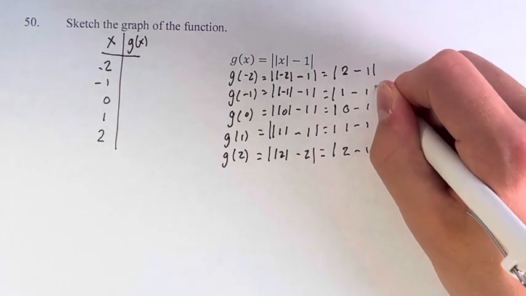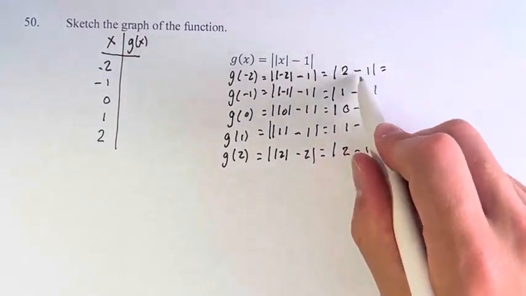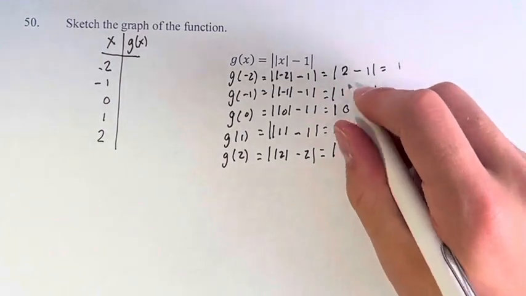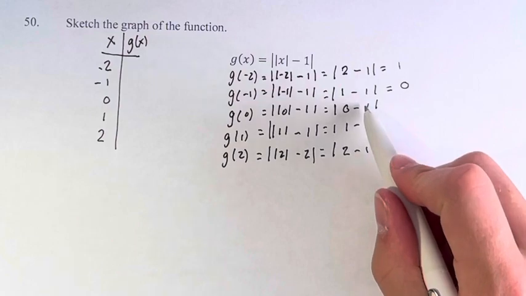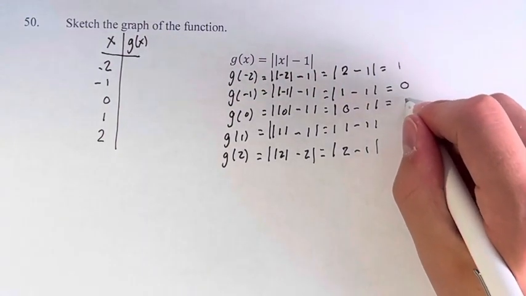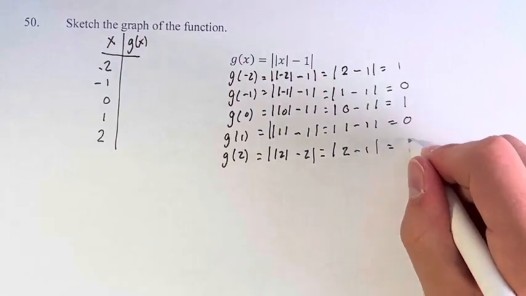And I'm not doing these all separately just so you can see the pattern. 2 minus 1 is 1, 1 minus 1 is 0, 0 minus 1 is -1, but we have to keep it positive since it's the absolute value, so it's 1. 1 minus 1 is 0, 2 minus 1 is 1.